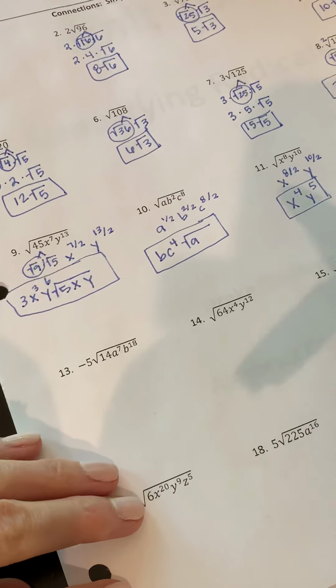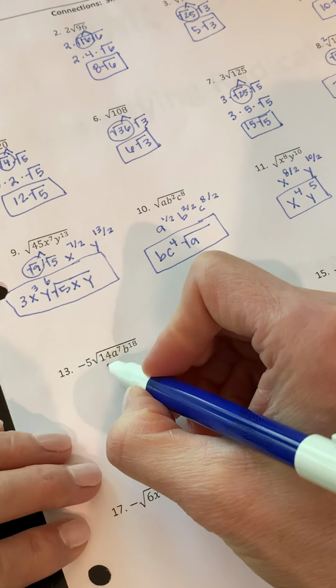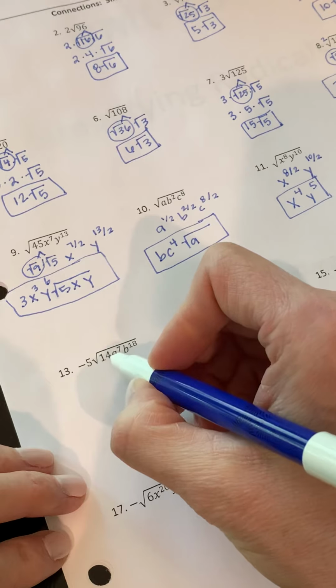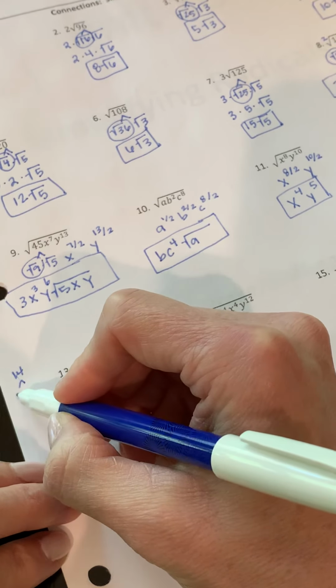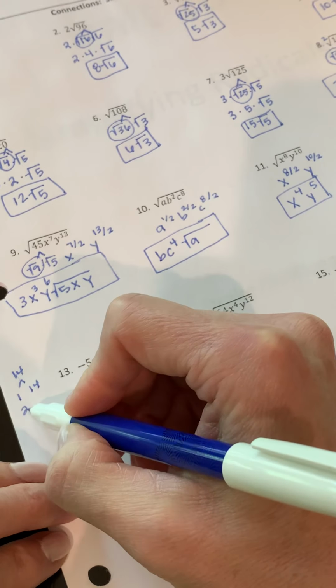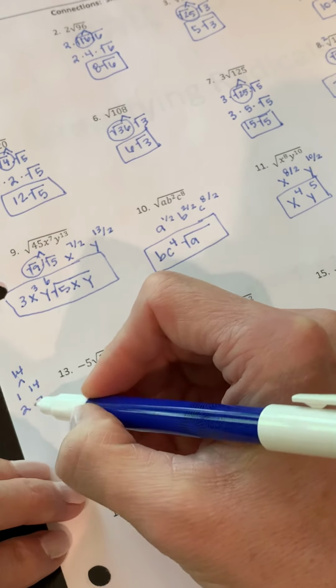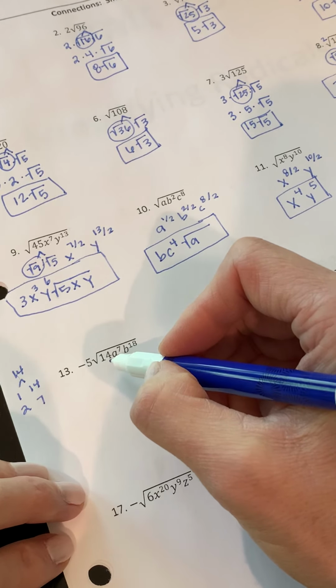All right. Now we've added a number in front again, but it's all going to work the same. You can do things separately if you want to. Are there any perfect square factors of 14? So let's say I'm just practicing that, doing something in my calculator. 1 and 14, 2 and 7. None of those factors are perfect squares. So that means 14 is just going to stay right where it is.